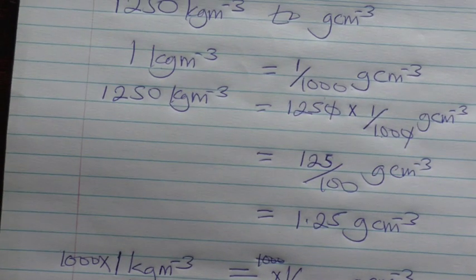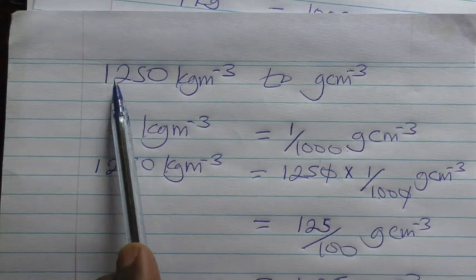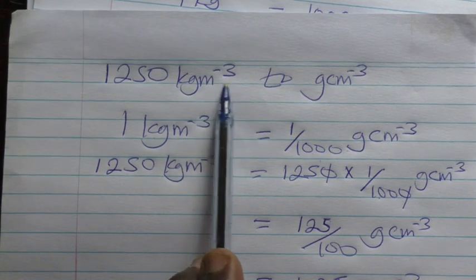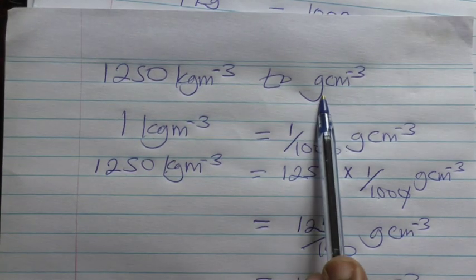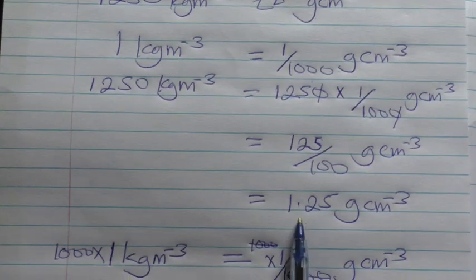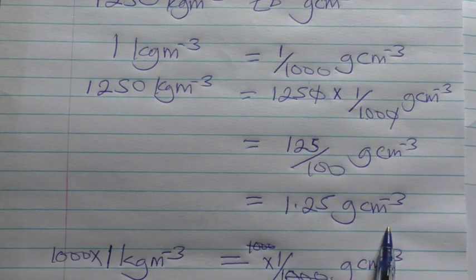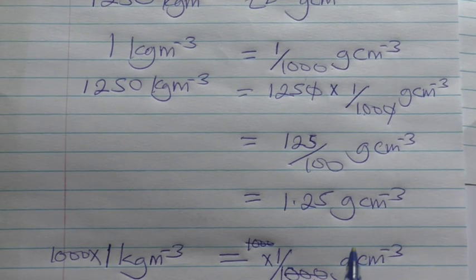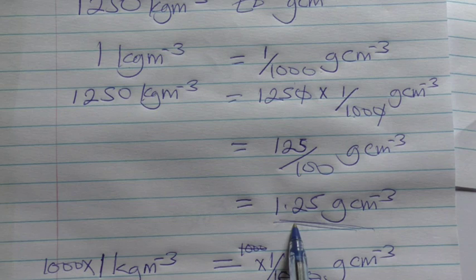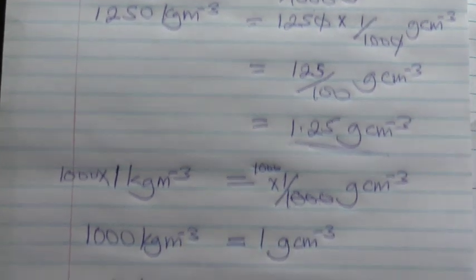In our example, we saw how we convert 1250 kilogram per meter cubed to gram per centimeter cubed, and our answer was 1.25 grams per centimeter cubed. Now let us convert this answer back to kilograms per meter cubed.